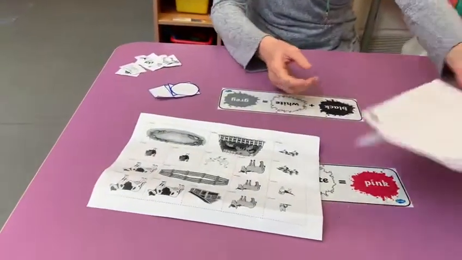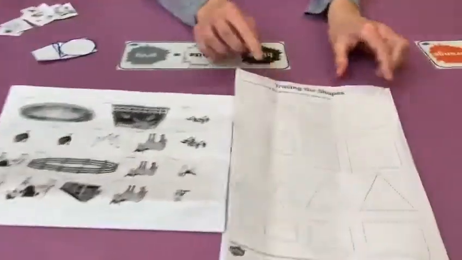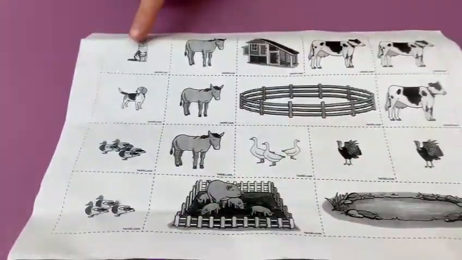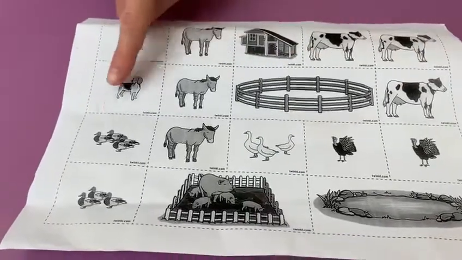Firstly, I would like you to go and find in your packs the tracing the shapes sheet and another sheet with the farm animals on it, please.